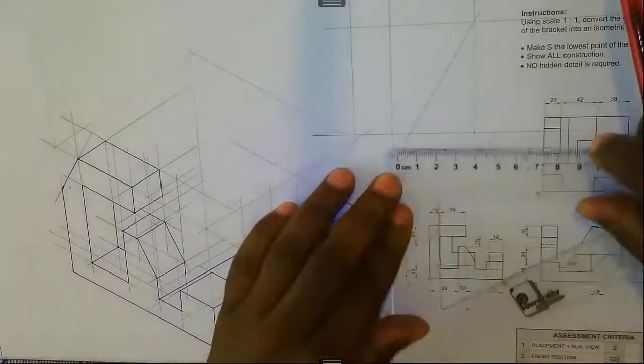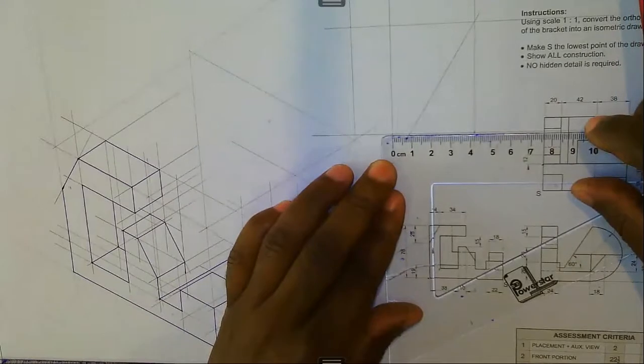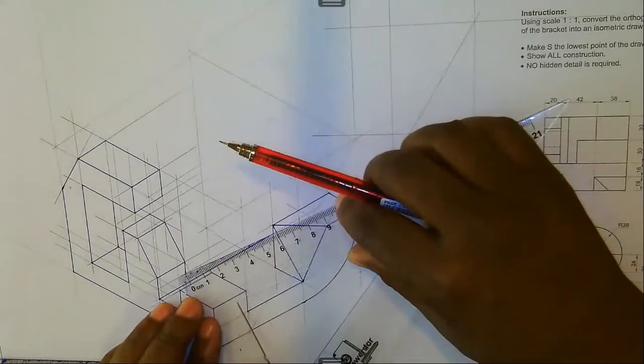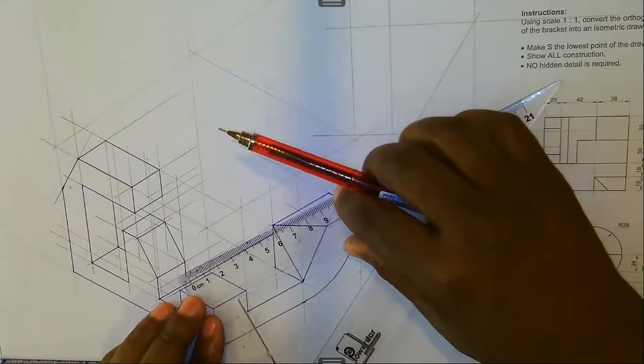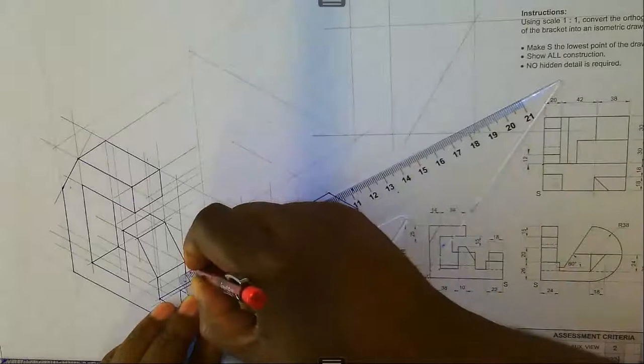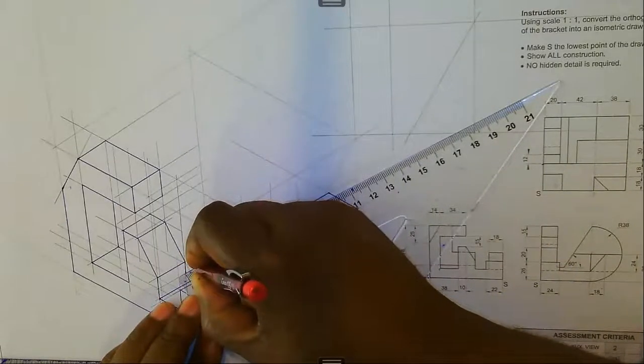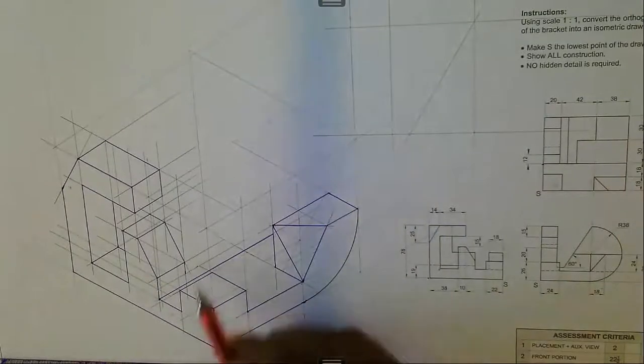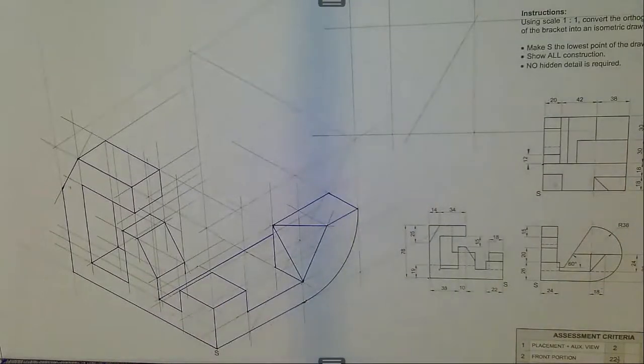So let's check if we are able to measure from here. Right, it's basically 9 millimeters. So I can come here and also measure 9 millimeters like this. Right, okay. So that is the extent of that part going downwards, okay?